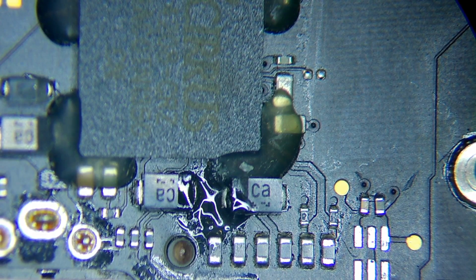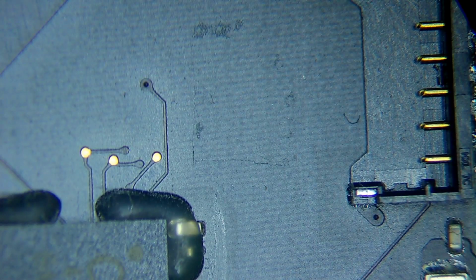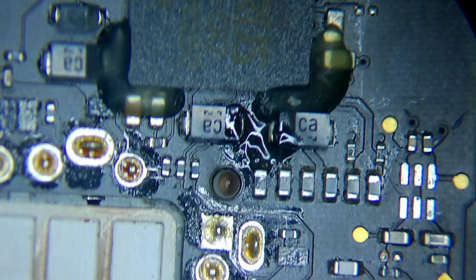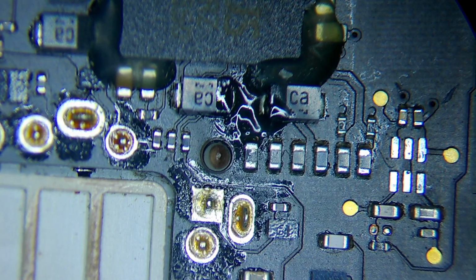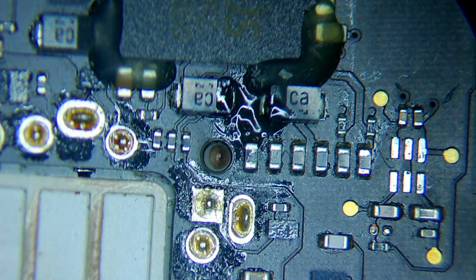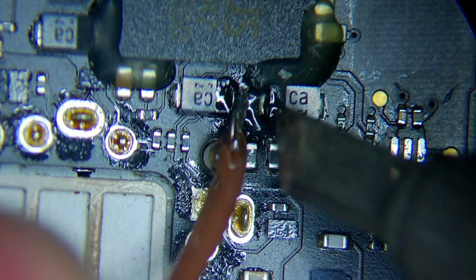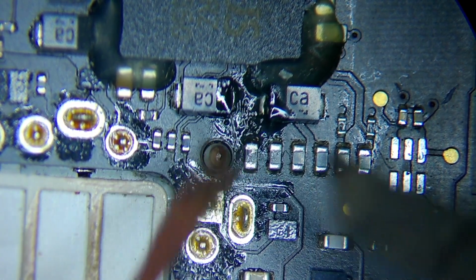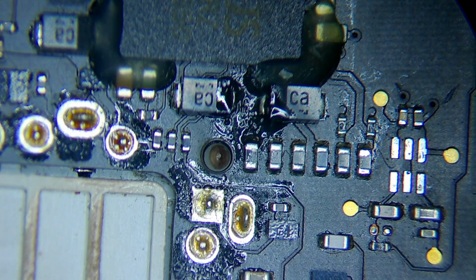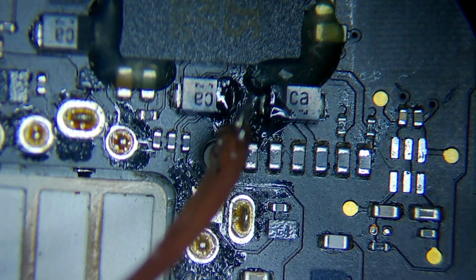Maybe if I'm lucky, it's gonna be one of those capacitors, but I don't think so. Okay. Yeah, this one is really big. I'm gonna cut it off a little bit.